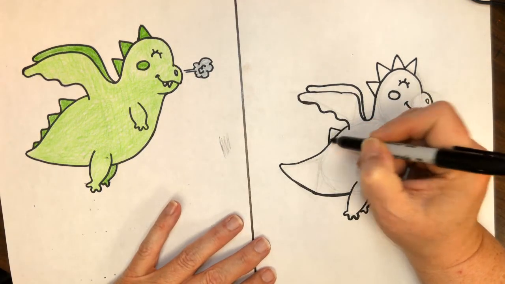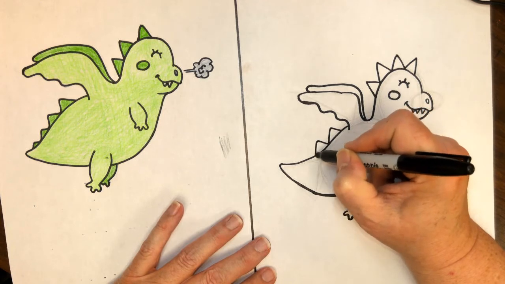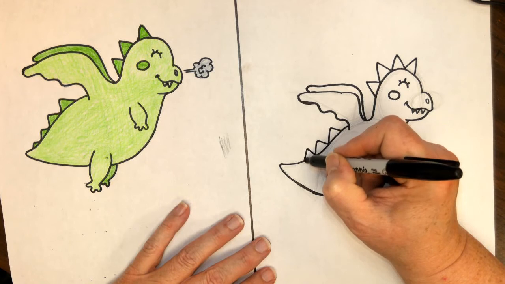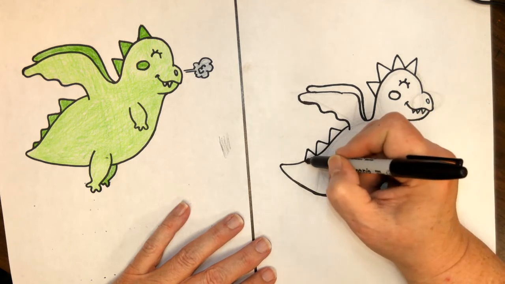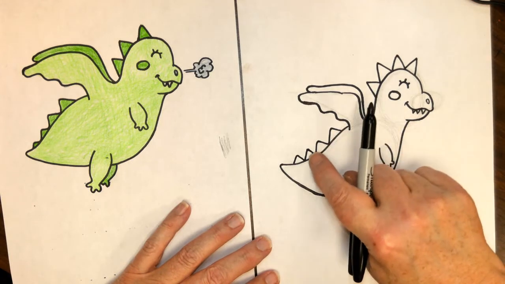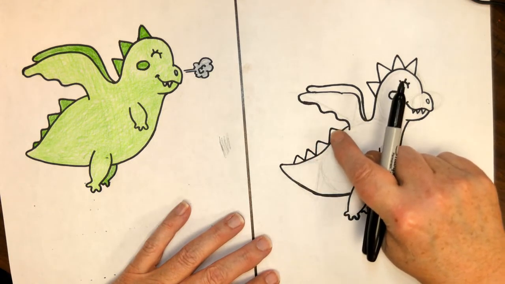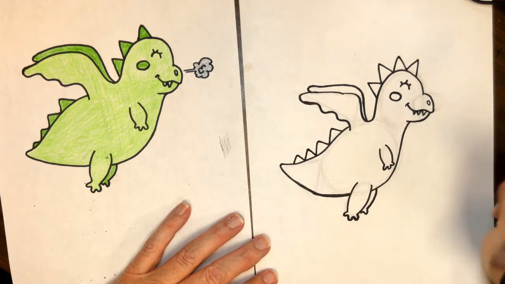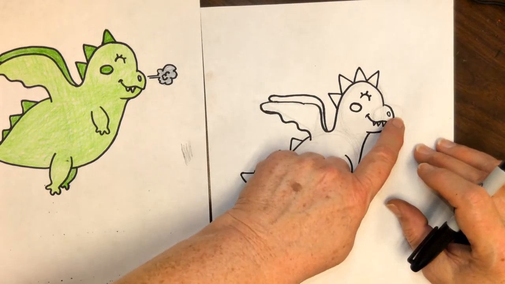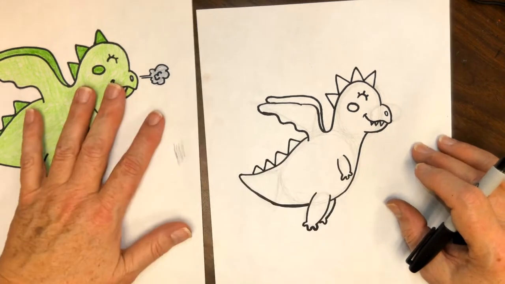So I think I'm going to do the same thing. I'm going to put 1, 2, but I'm going to make them a little bit smaller and smaller. 3 smaller, and this one even smaller. 4. See? 1, 2, 3, 4. But they started out kind of big, but then they got a little bit smaller. Okay?